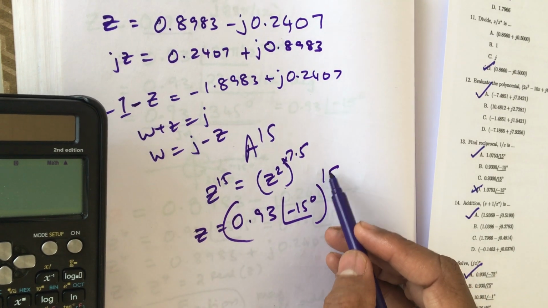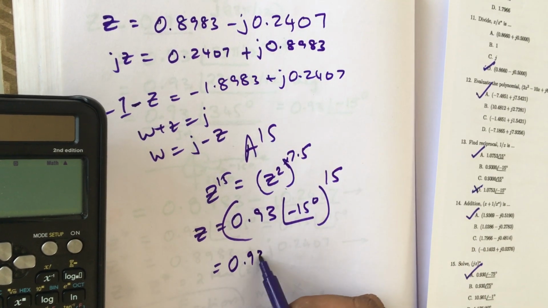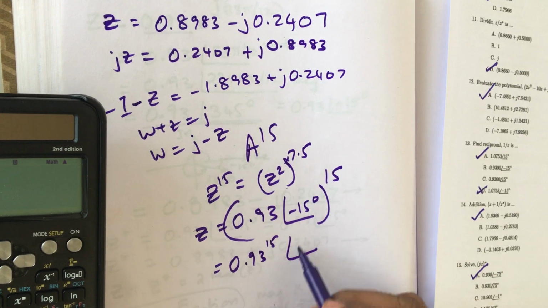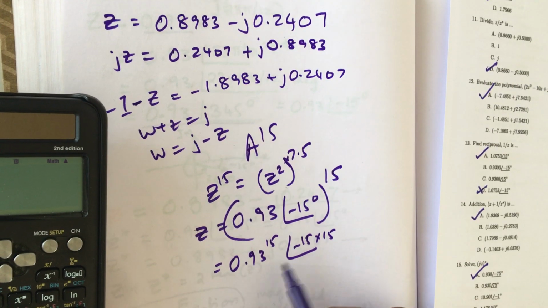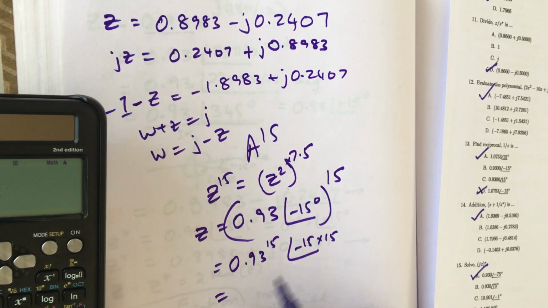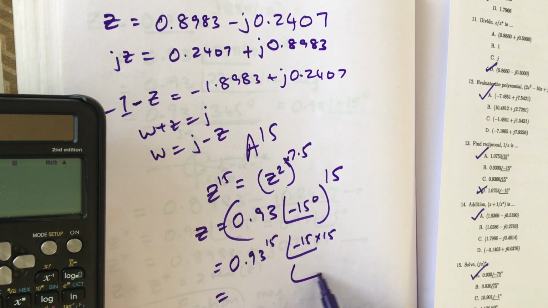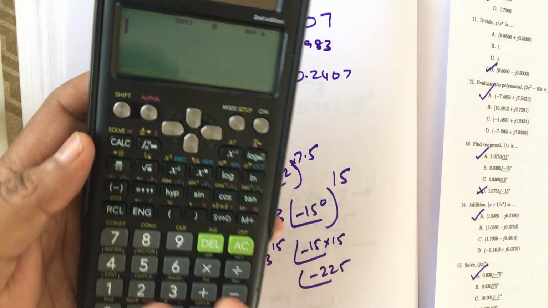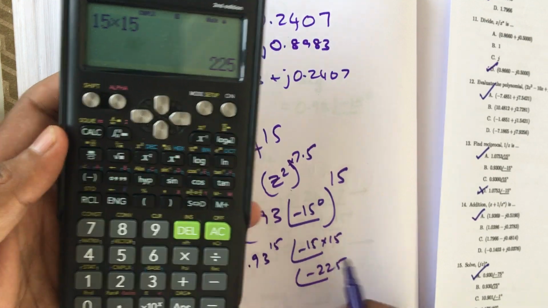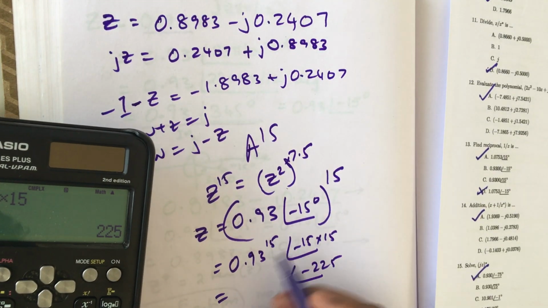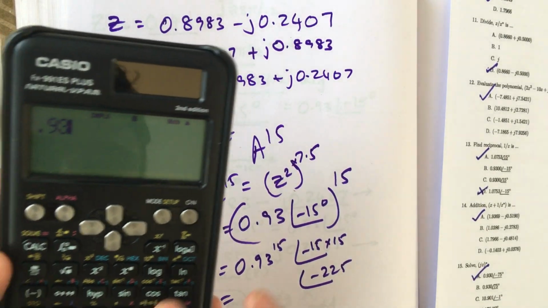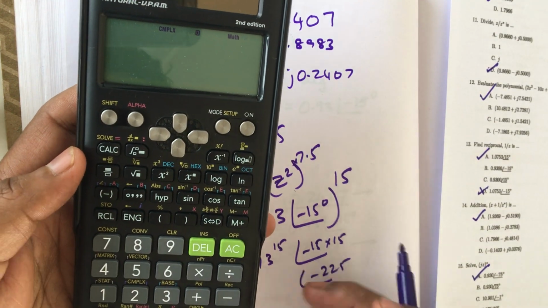Now the power 15 applies here, 0.93 to the power of 15, and here minus 15 into 15, because the angles add. 15 into 15 is minus 225, and 0.93 to the power of 15 I think will be easy to calculate.